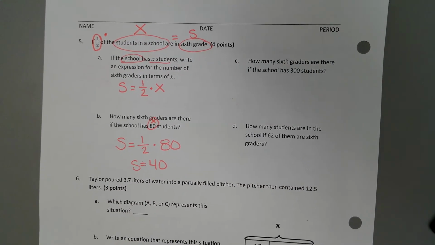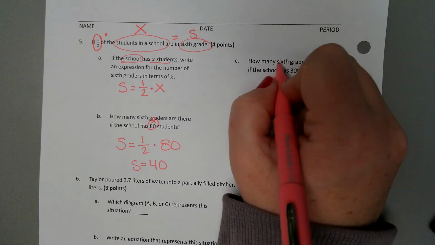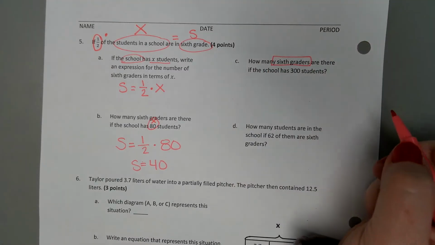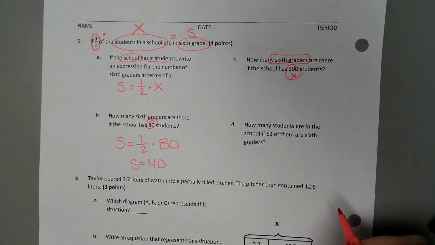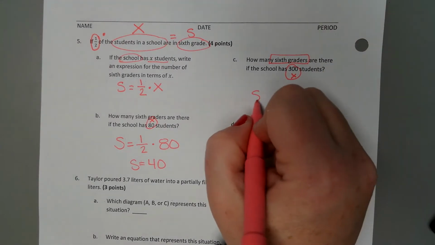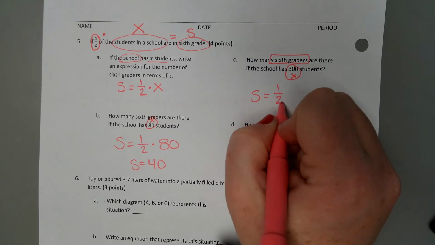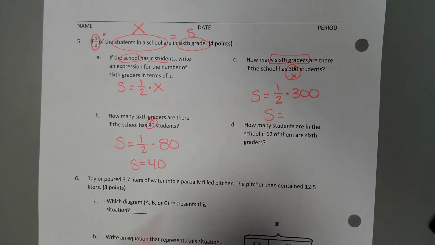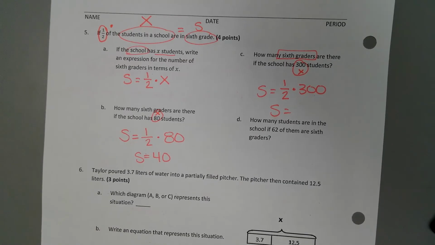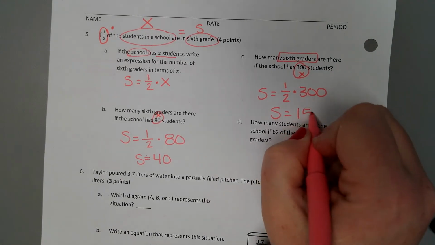C, how many 6th graders are in the school? So again, we're looking for 6th graders if the school has 300 students. So there's our X value. We need to plug it in. So we have S equals 1/2 times 300. So we have 1/2 of 300, which is 150.